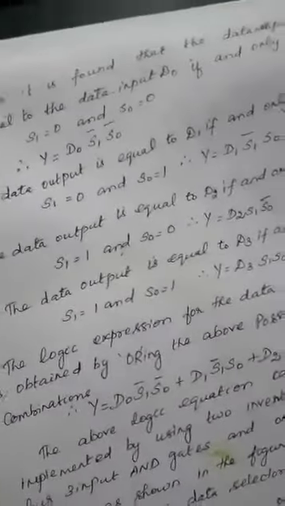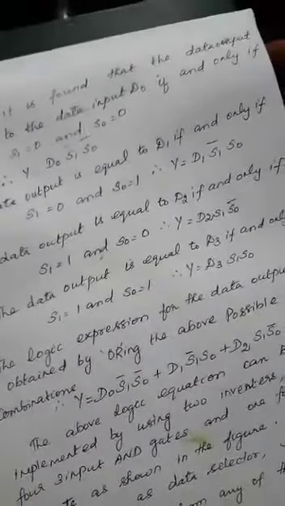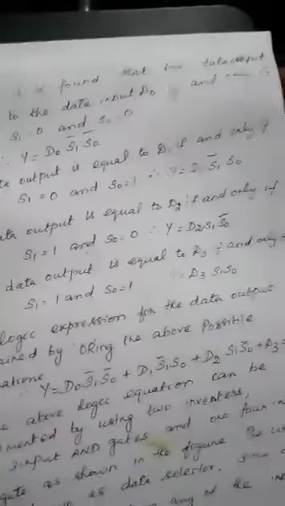Like that, the data output is equal to D2 if and only if S1 is equal to 1 and S0 is equal to 0. So therefore Y is equal to D2 S1 S0 bar. The data output is equal to D3 if and only if S1 is equal to 1 and S0 is equal to 1, that is Y is equal to D3 S1 S0.